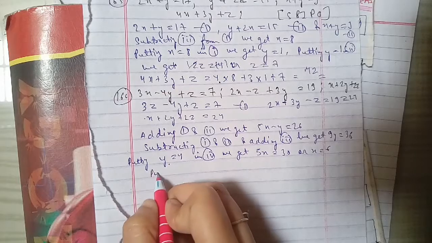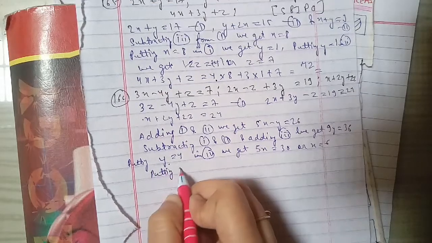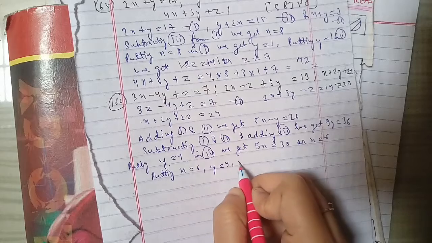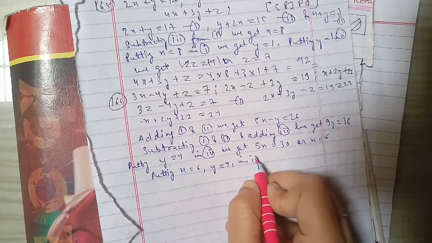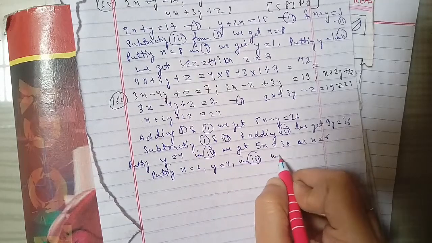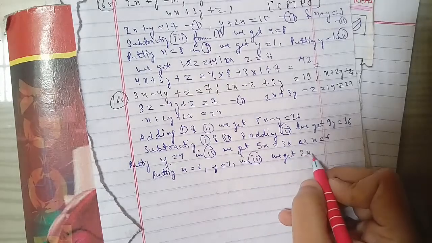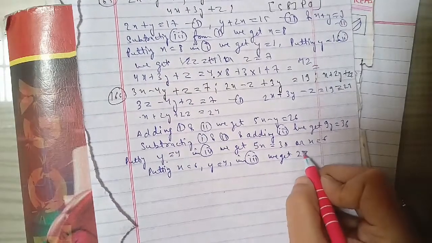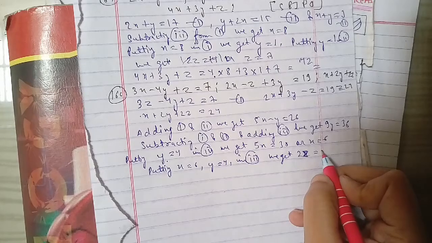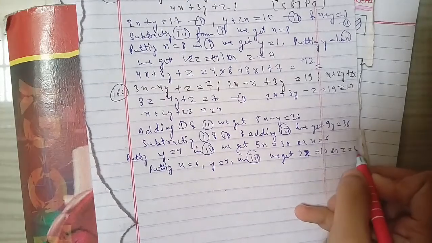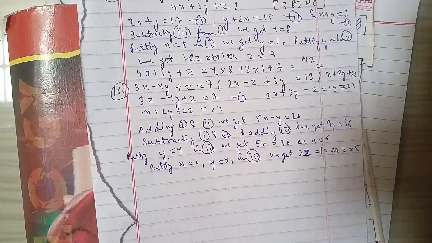Putting x equals 6, y equals 4 in the third equation, we get 2z equals 10, or z equals 5. That will be the right answer for this question here.